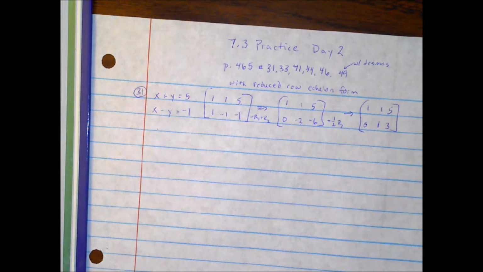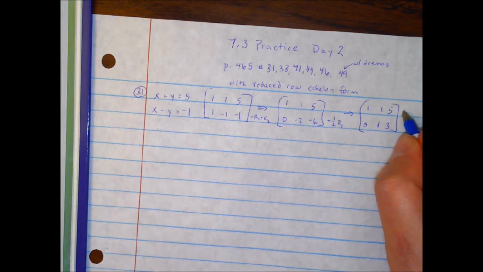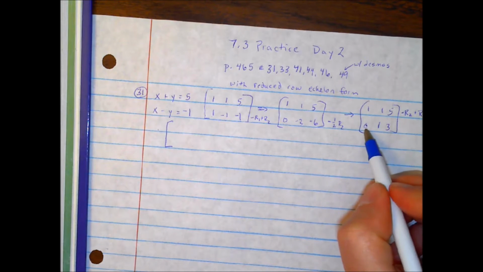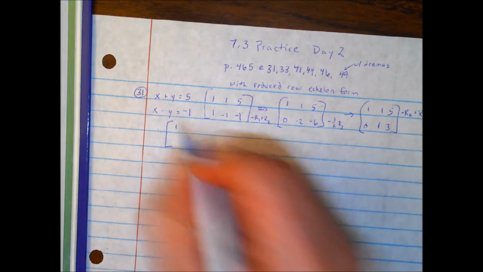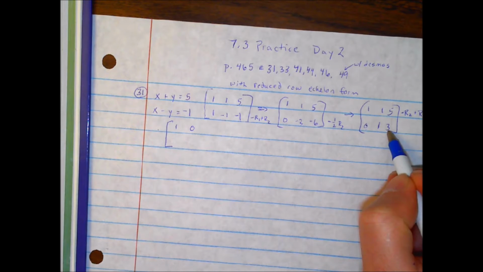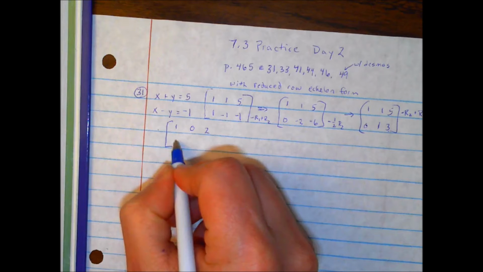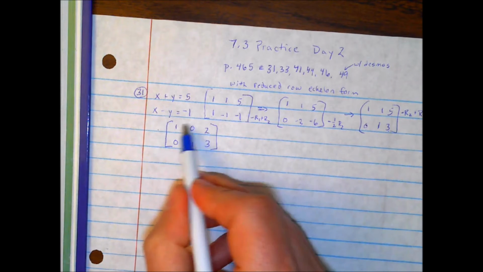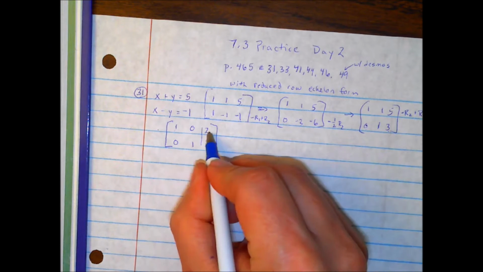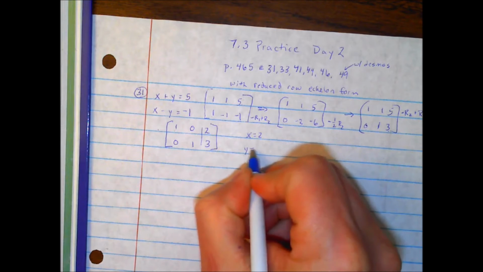Okay. Now, to reduce row echelon form, I need this to be a 0 as well. So here, I'm going to take the negative of R2 and add it to R1. Okay. So that will give me negative 0 plus 1 is 1. Negative 1 plus 1 is 0. Negative 3 plus 5 is 2. And I didn't change row 2. Okay, so here I have the reduced row echelon form. So now I can solve. I know that x is equal to 2 and y is equal to 3.